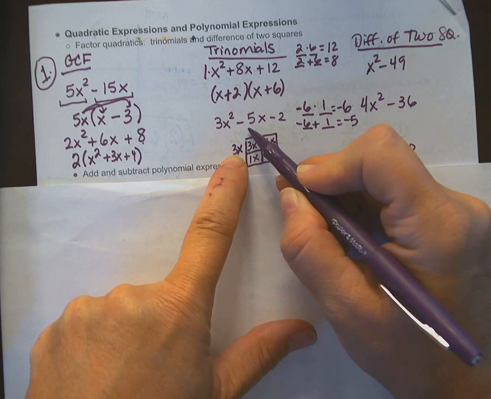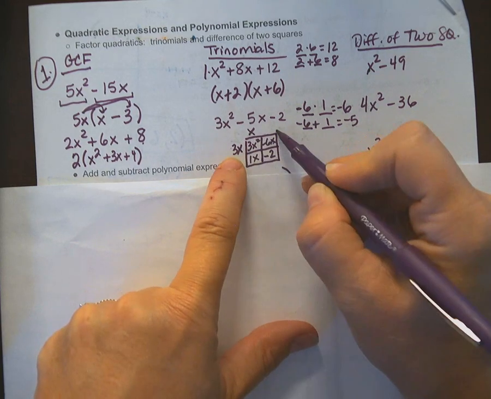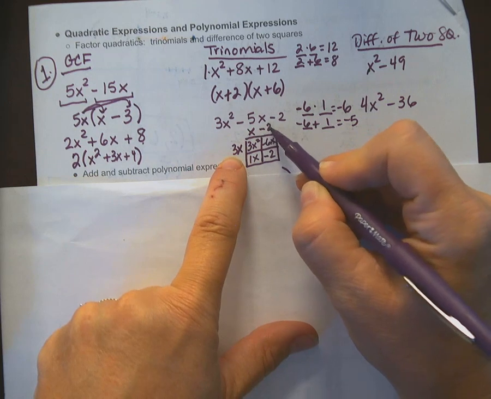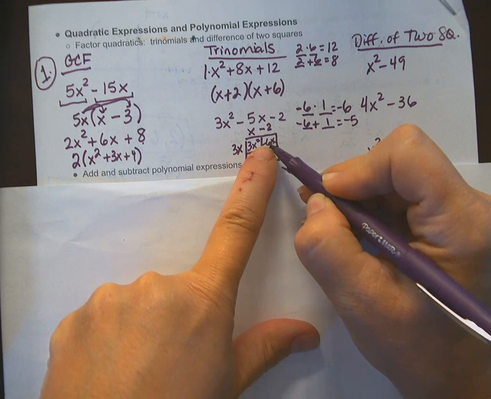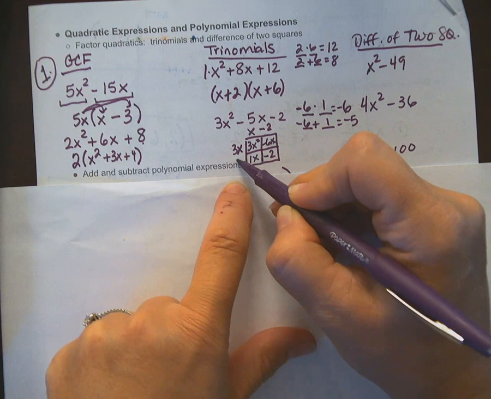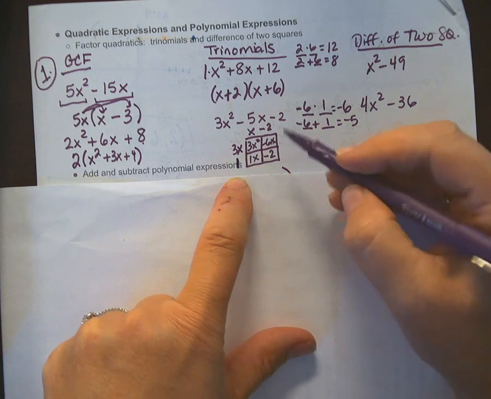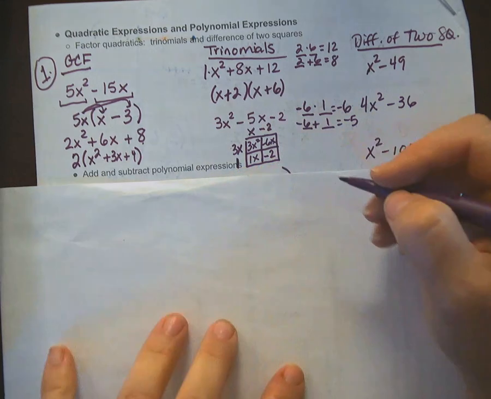So 3x times x gives you 3x squared. 3x times negative 2 gives you negative 6x. And then down here, x times what gives you 1x, so that would just be a 1. And I see if I did this correctly, 1 times negative 2 is negative 2.